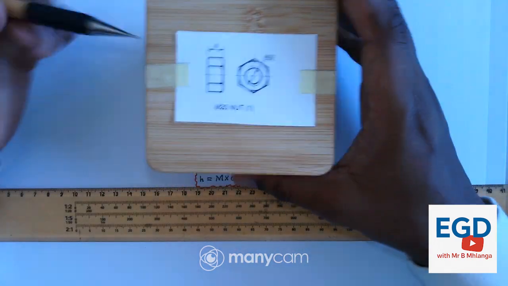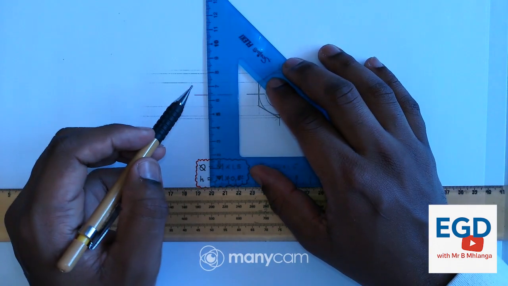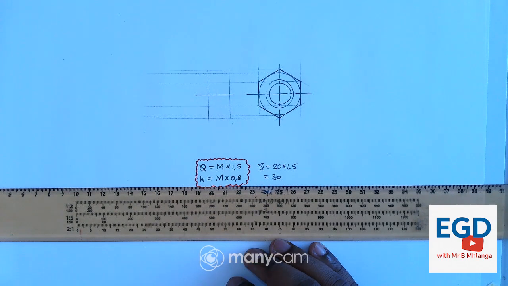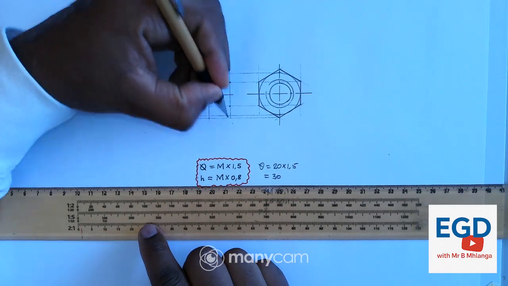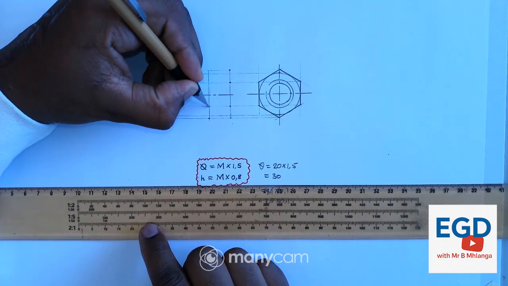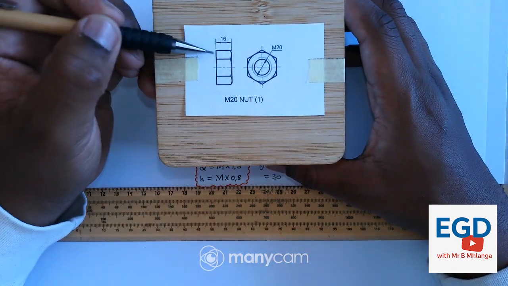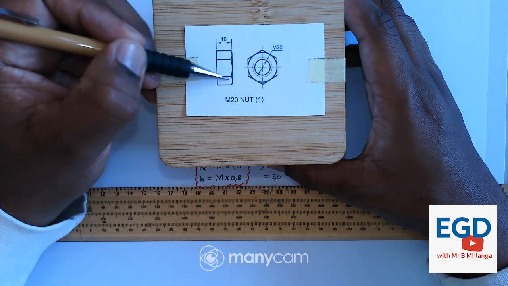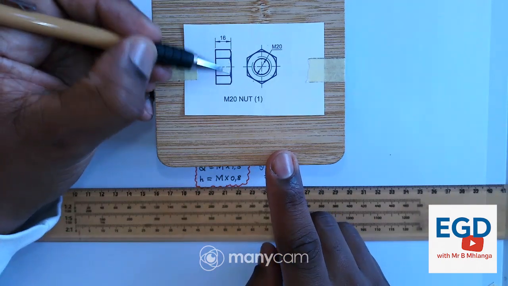So obviously the thickness of the nut, it's 16. That means I'll just measure 16 there, draw a line like that. Okay, so now my focus will be on this point, that point, that point, that point, that point, that point, that point, and that point, right? So if you check, this side of the nut is flat, but this side I have 3 arcs. So now I'll just do the constructions for these arcs there, right?